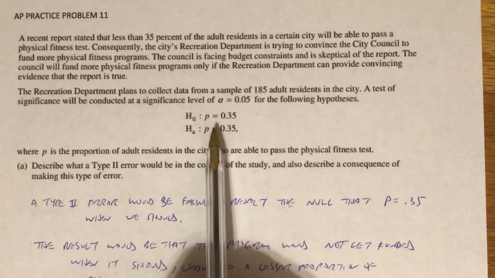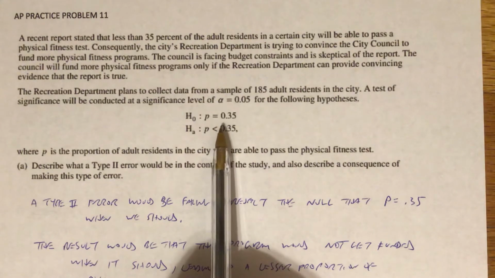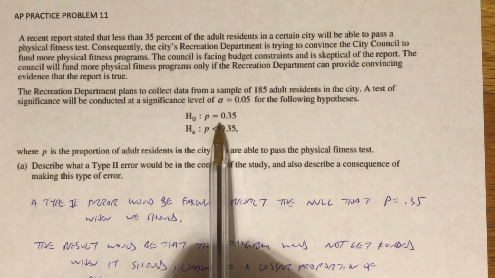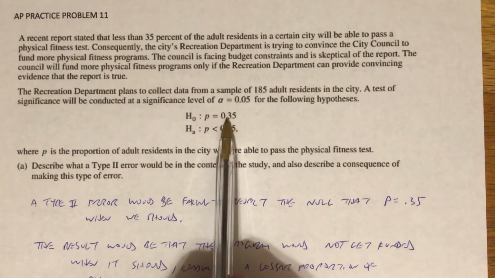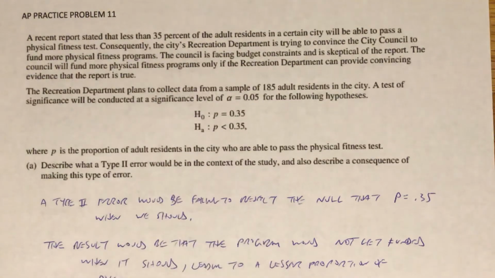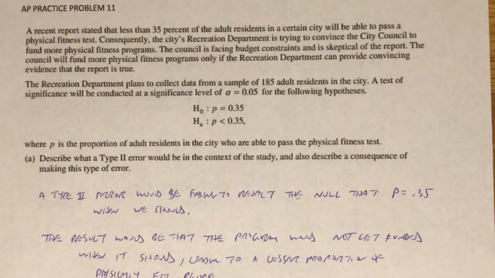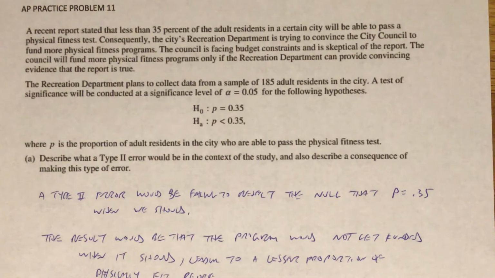Well, they're deciding whether they're going to fund these physical fitness programs, I should say. So basically, if they should reject this and don't, they're not likely to fund those programs. And if they're not likely to fund those programs, then people are going to stay. We were thinking they're physically fit enough, but they're not, and they're not going to gain physical fitness, and they're going to stay. The rate's going to stay below the level that they want. All right. So that's basically what I said.